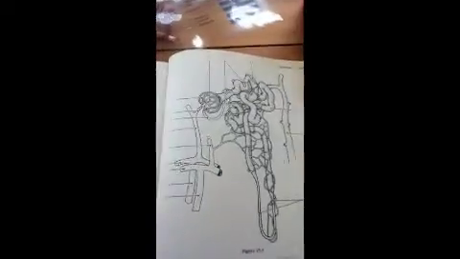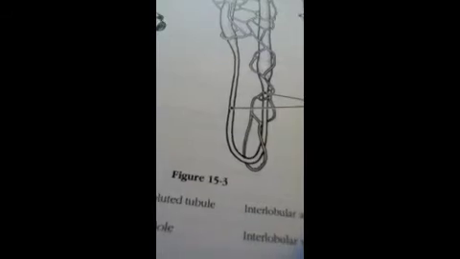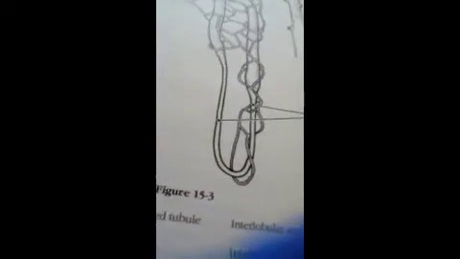urine concentration. Now, once we leave the peritubular capillaries, or in the case of the juxtamedullary nephrons, the vasa recta, then everything gets normal. These capillaries are normal in that they empty into veins called the interlobular veins, and then those veins ultimately end up emptying into the renal vein.